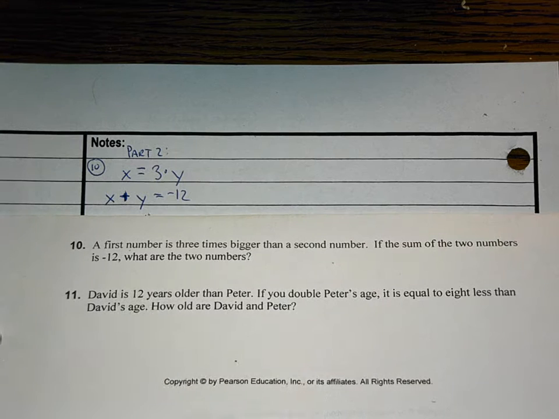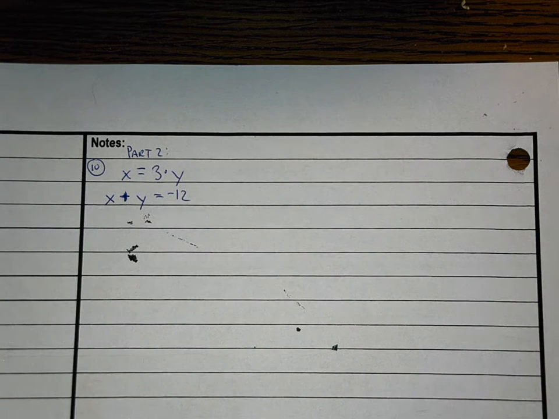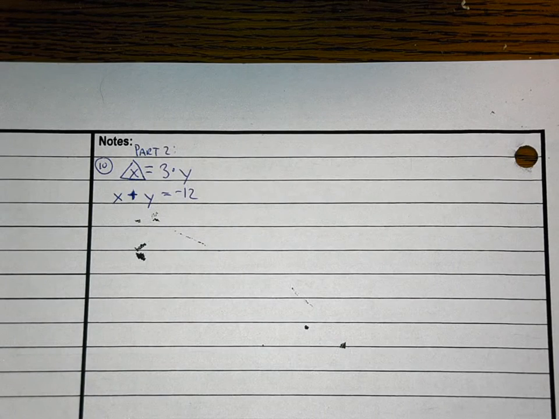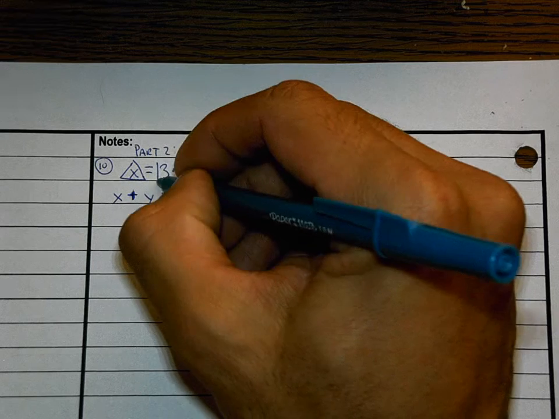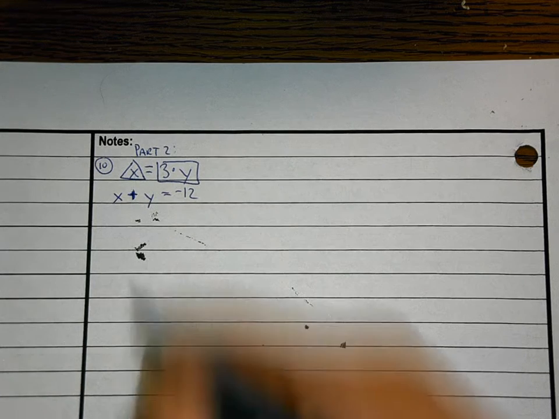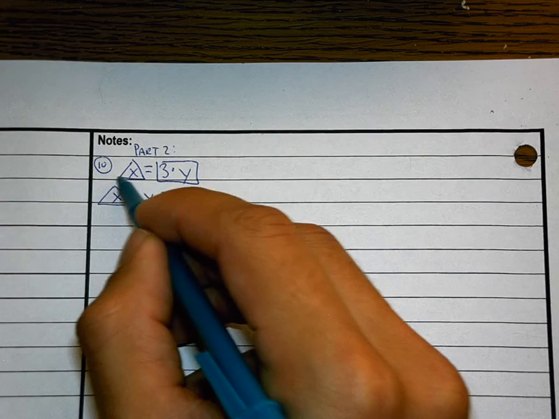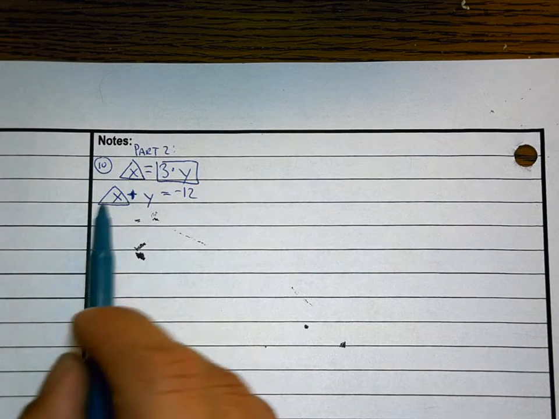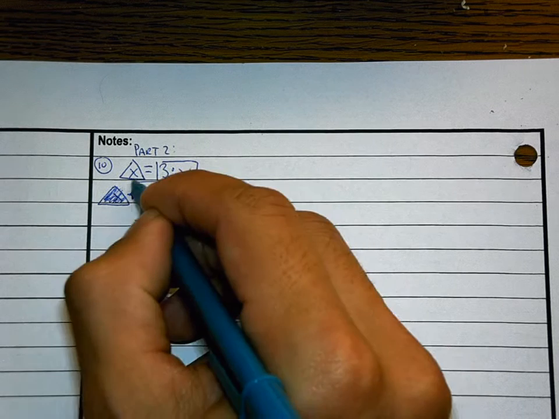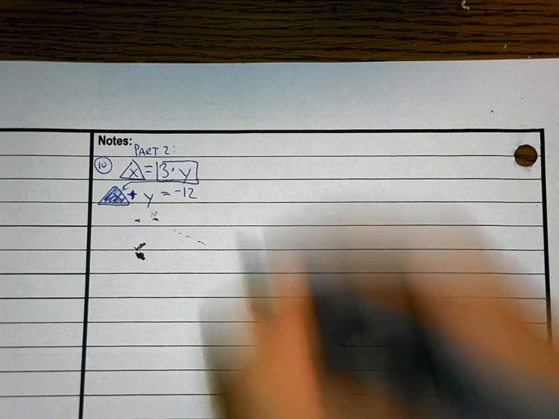So after reading this, this is what I come up with. And now you have everything you need to be able to solve this problem. You know what x is equal to? That's your triangle. It's the same thing as 3y. I can replace it. Which one do I replace? I replace the triangle in the other equation, which means that instead of putting this here, I'm going to put the 3y in its place.